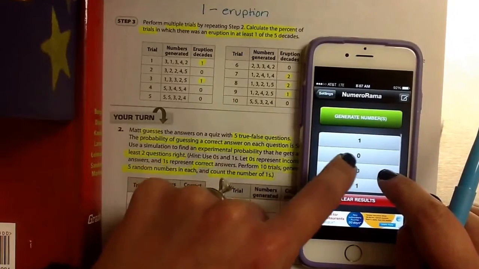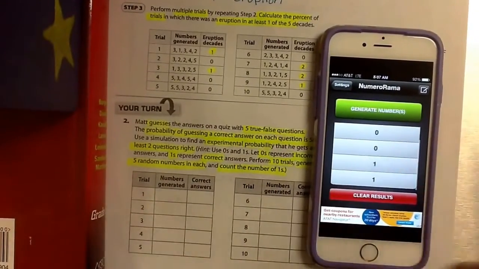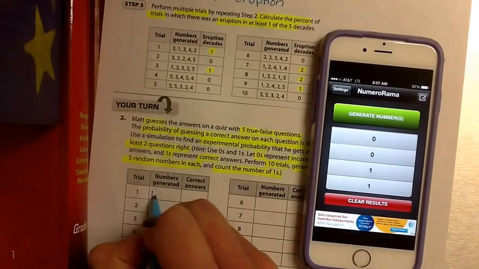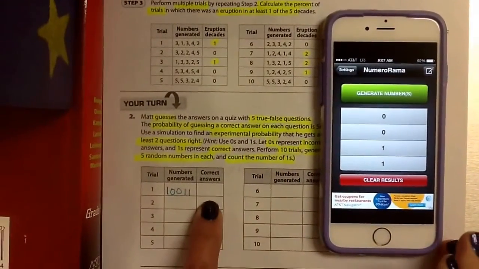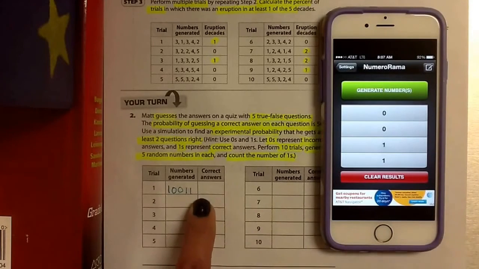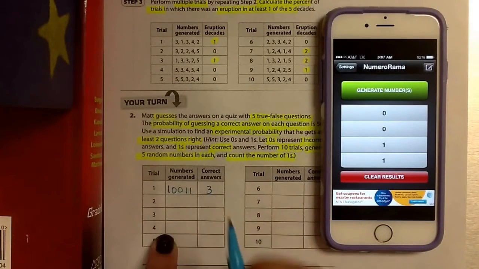I got a 1, a 0, a 0, a 1, and a 1. So that's what I'm going to write down. So how many correct answers did I get in these guesses? I actually got 3 correct answers.